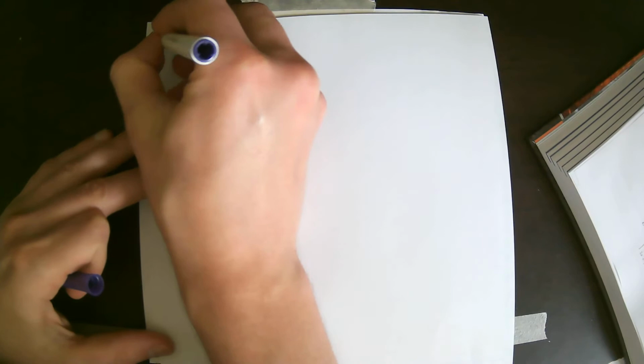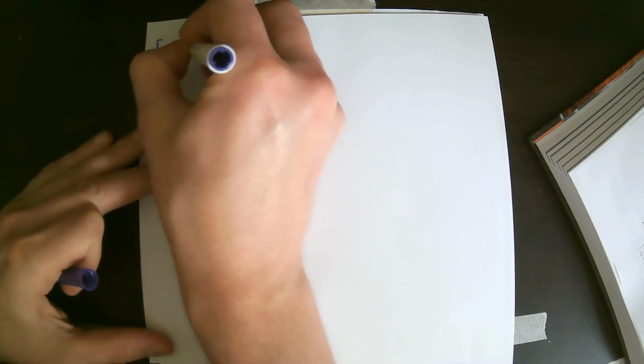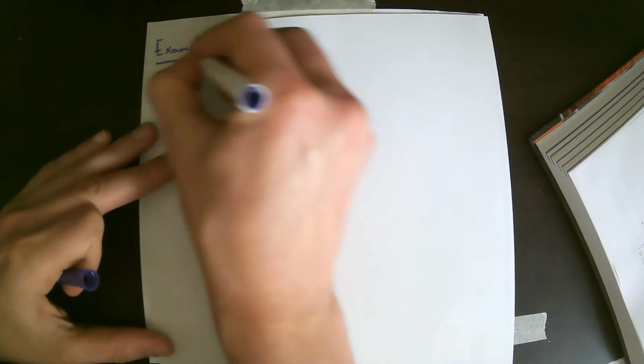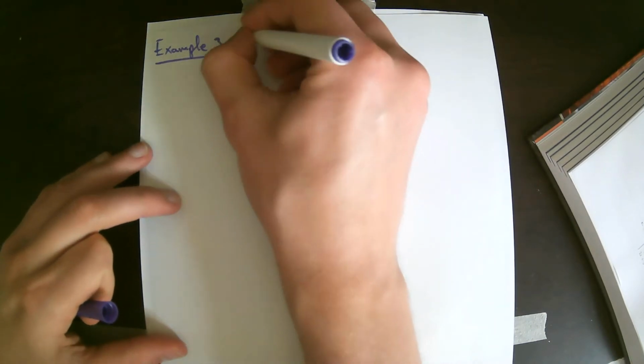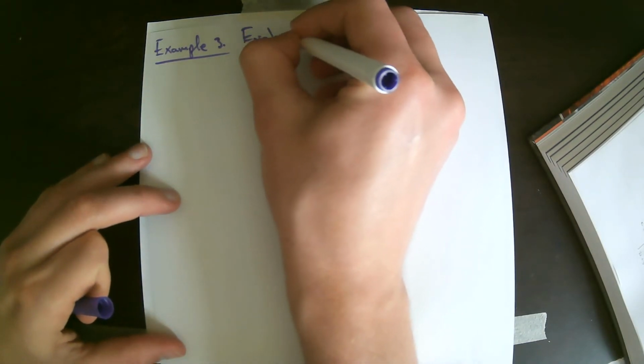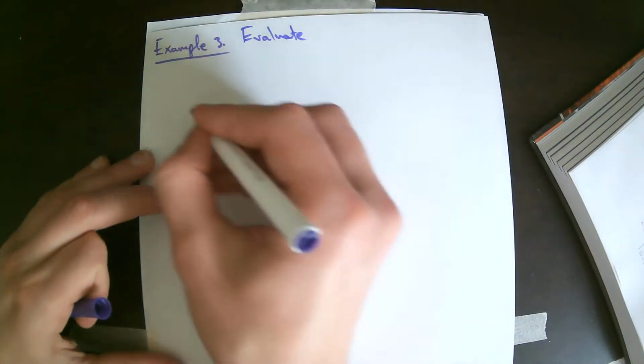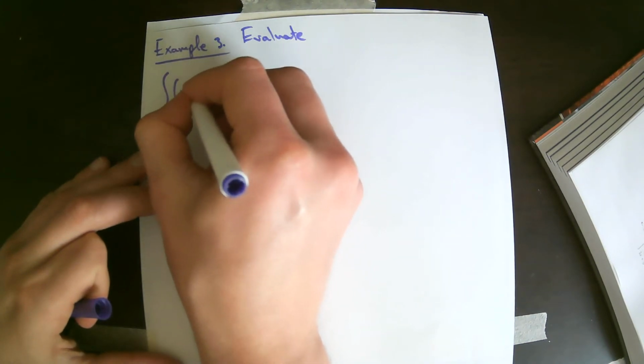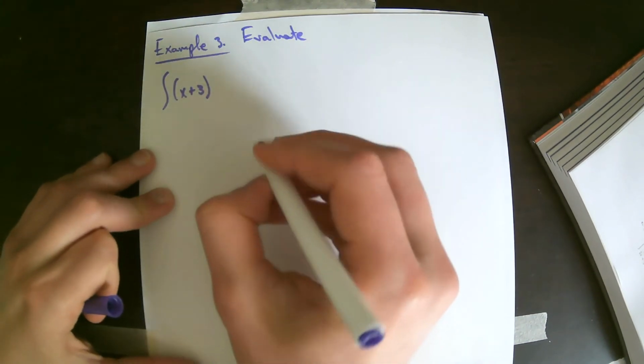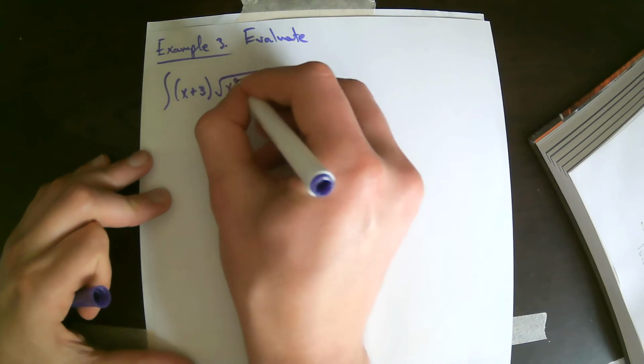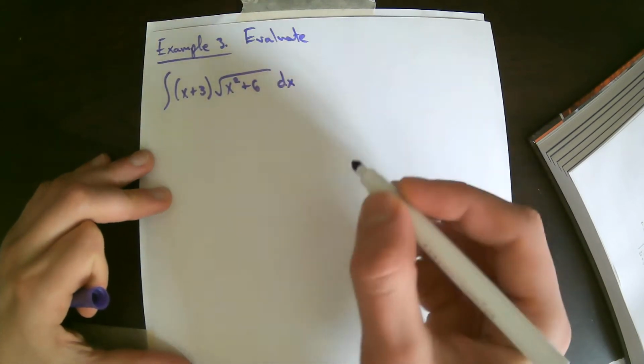I'm going to keep following the book for now. I think I'm going to deviate at some point and just do a bunch of problems from the homework set to show you more examples. Evaluate integral of x plus 3 times square root of x squared plus 6 dx.